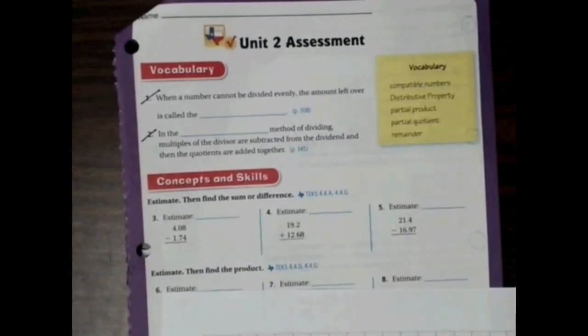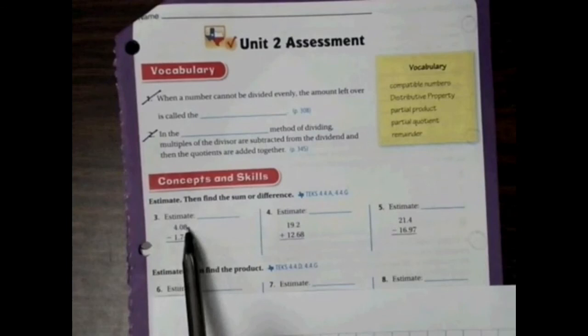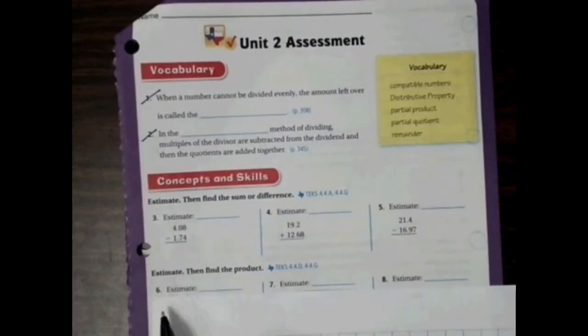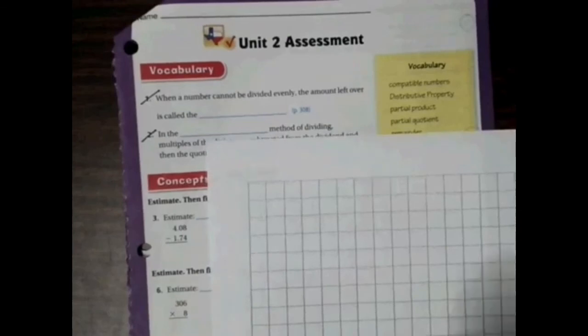So estimating wise, this is just a good strategy, so you know your answer makes sense. This is about $4. This is about $2. So $4 minus $2 is around $2. So my answer should be somewhere around that range, give or take a few cents.